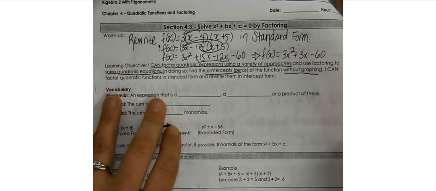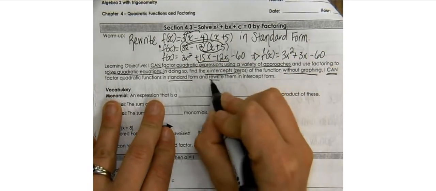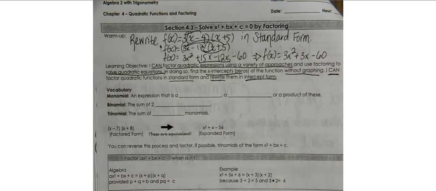I also want you to be able to say, I can factor quadratic functions in standard form and rewrite them in intercept form. So that's another thing that I want you to be able to do in this unit, or in this section, excuse me.